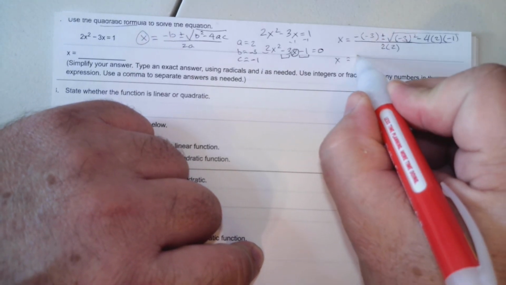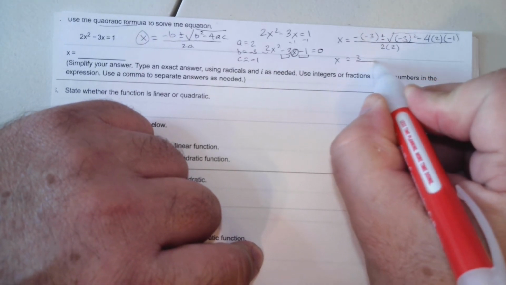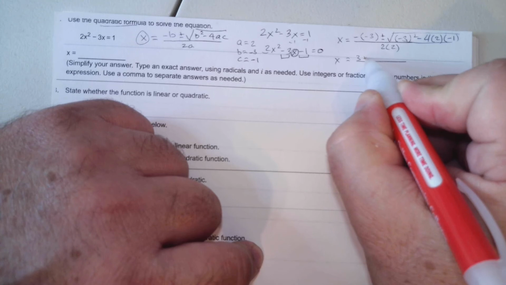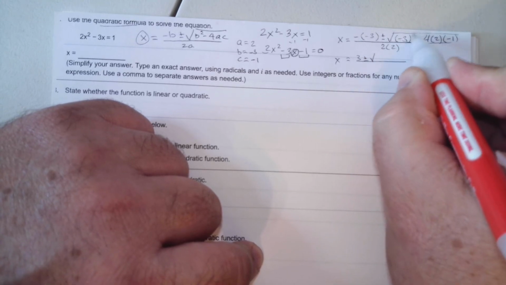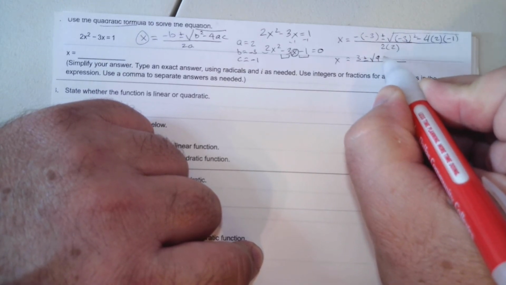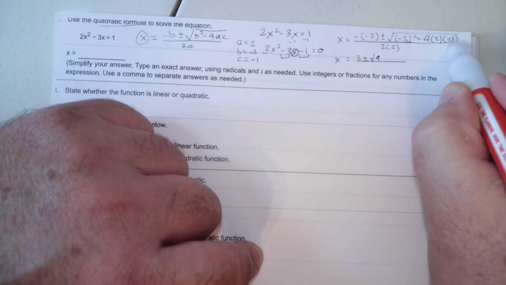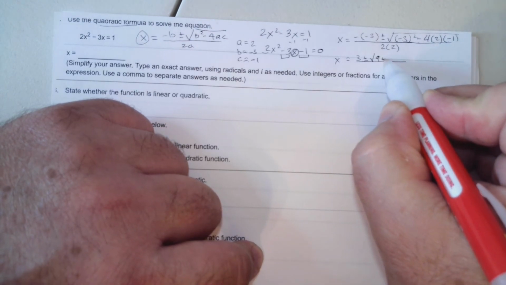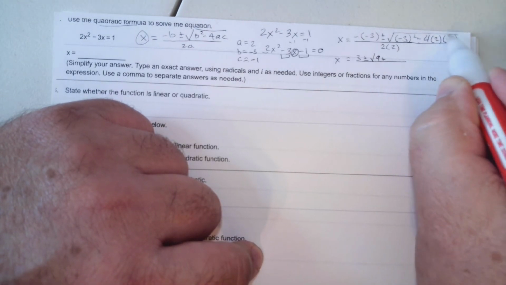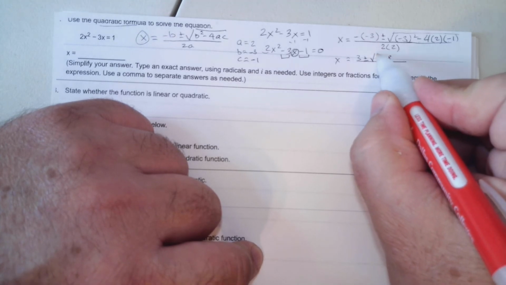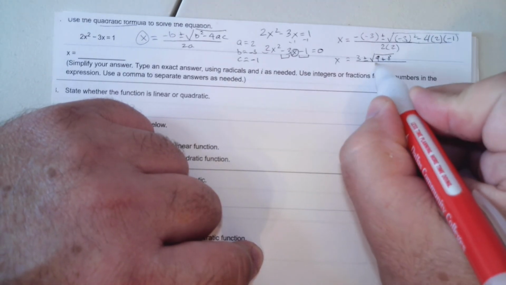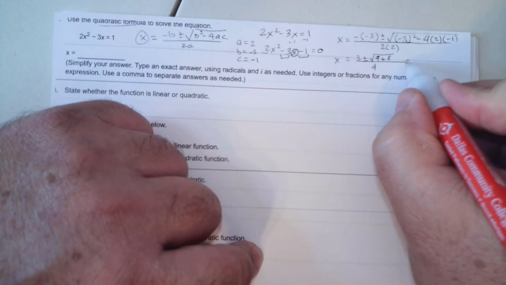Negative of negative makes it a positive 3, plus or minus. Negative 3 squared is 9. A negative times a negative is a positive. 4 times 2 is 8, times 1 is 8, over 2 times 2 is 4.